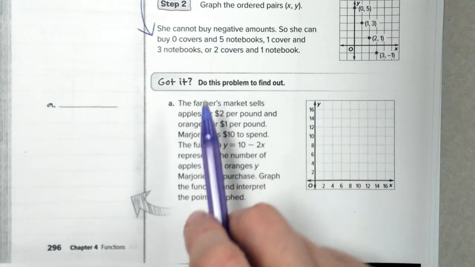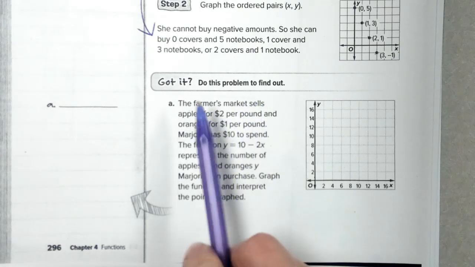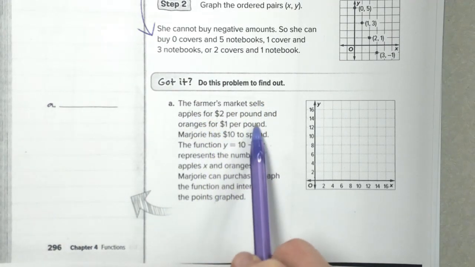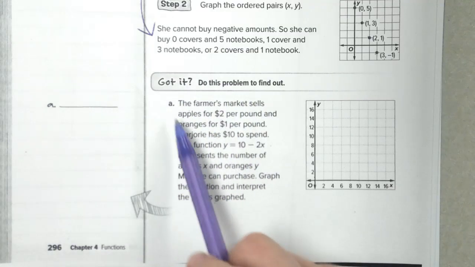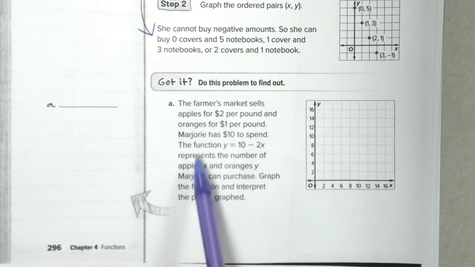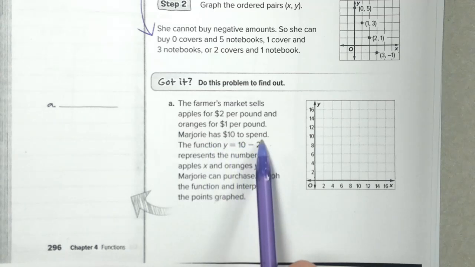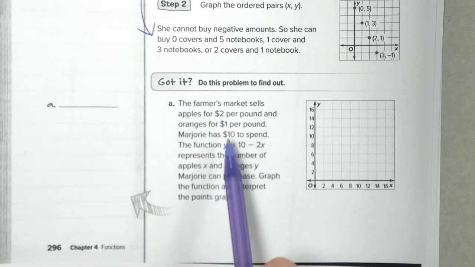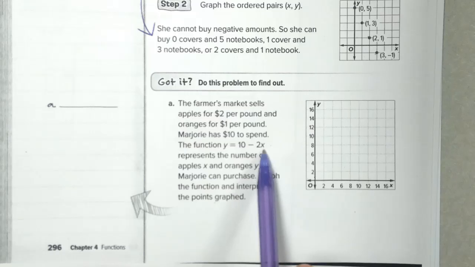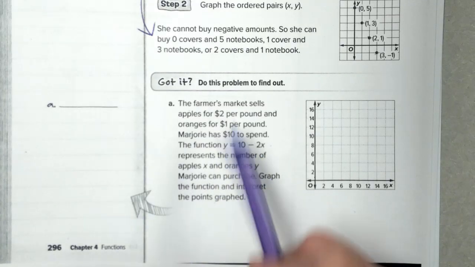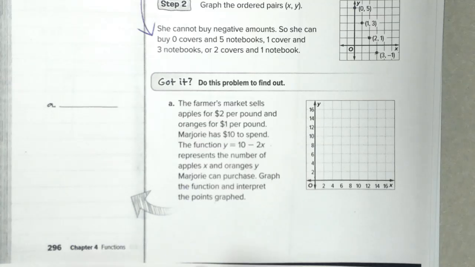So it says, the farmer's market sells apples for $2 per pound and oranges for $1 per pound. That's just kind of context here. Even the next sentence, Marjorie has $10 to spend. All context, because they're just telling you where they're coming up with this equation and what it's talking about for this story problem. So you don't actually have to use that to create the linear equation like we've had to do earlier in this chapter so far.